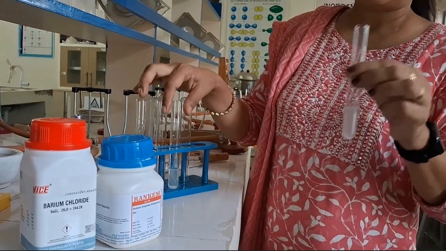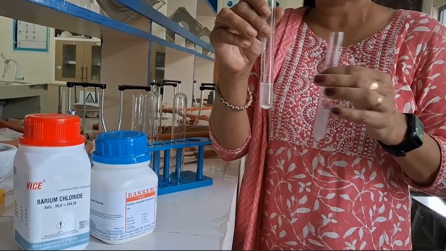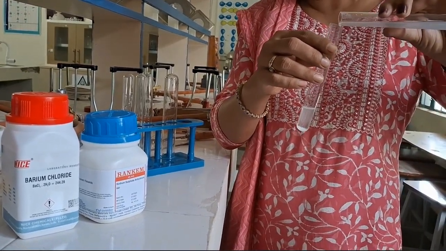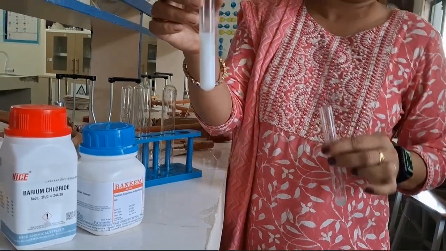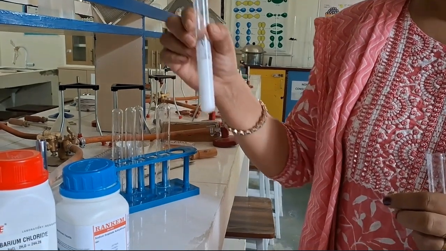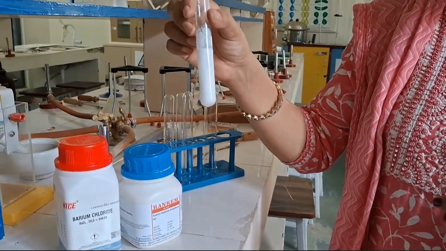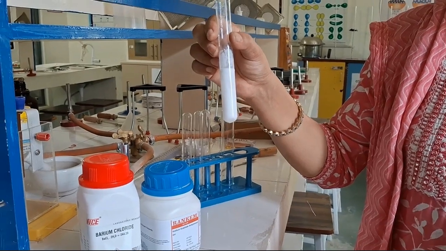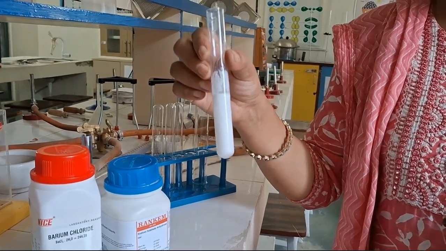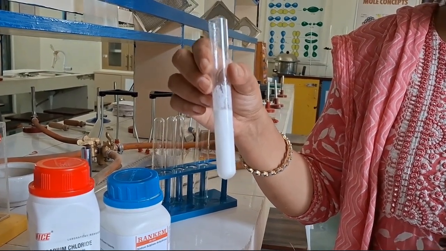We have taken a solution of sodium sulfate in one test tube and a solution of barium chloride in the second test tube. And when we mix these two solutions, just see what happens. You can see the formation of these white precipitates. The white precipitates formed are of barium sulfate because barium chloride reacted with sodium sulfate, resulting in the formation of barium sulfate and sodium chloride. So this is an example of a double displacement reaction where you can see precipitates being formed. So you can also consider this to be a precipitation reaction.